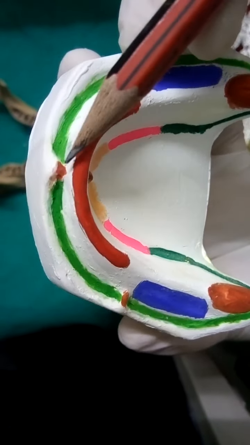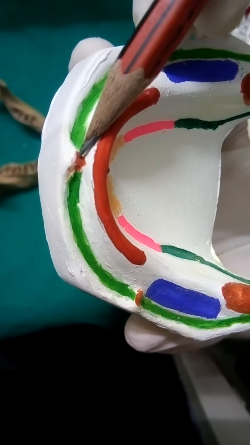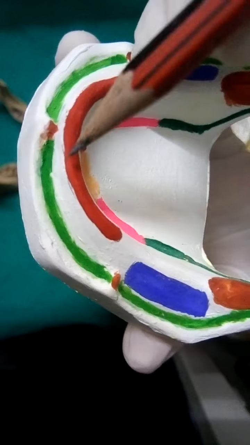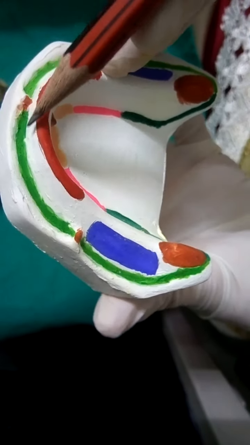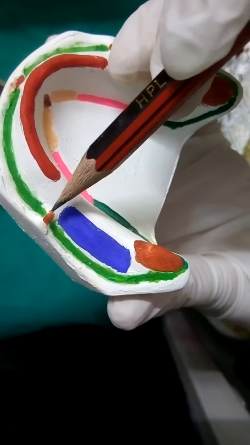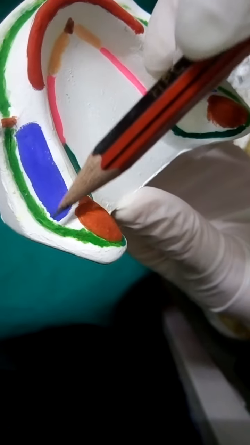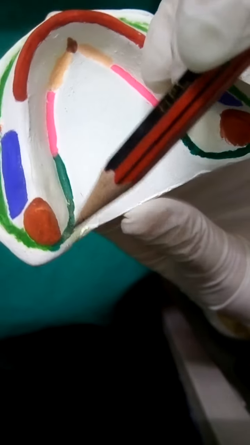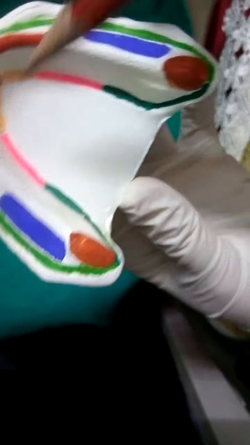So this is a band, you can see a brown colored band in the anterior region. This is known as labial frenum. This light green painted color depression, that is labial vestibule. One more band, that is buccal frenum. Again this is a buccal vestibule. This is retromolar pad. These are the buccal shelf area.